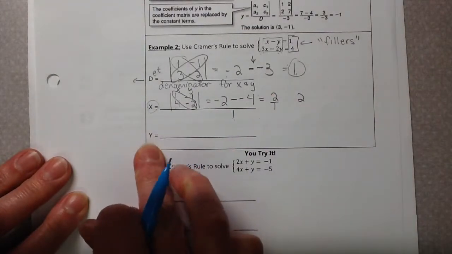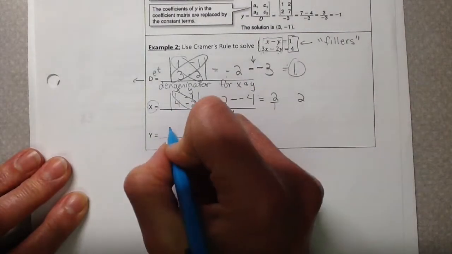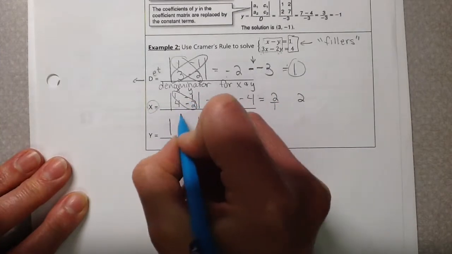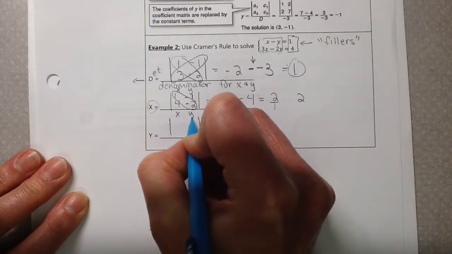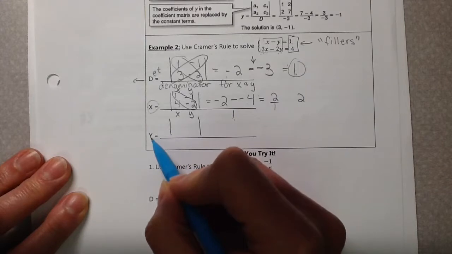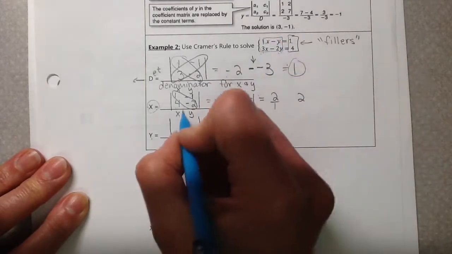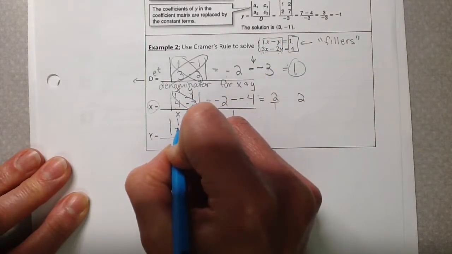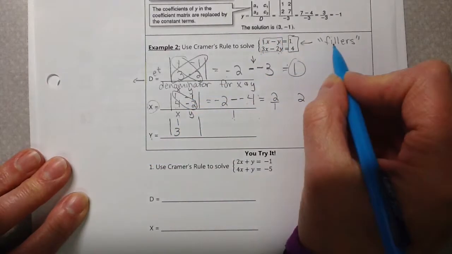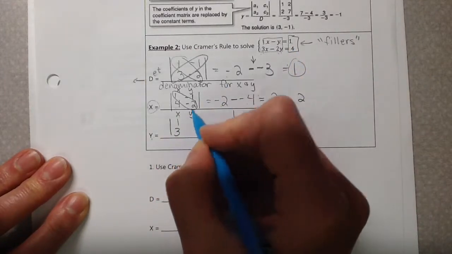Now we're going to solve for y. Okay, so we're going to do this. Remember, you're always going to put the x here, always put the y here. Whichever one you're solving for, though, you're going to put a filler in for. So we're going to look here. The coefficient for the x is 1 in the first row. It's 3 in the second row. And now I'm going to put these fillers in because I'm solving for y.